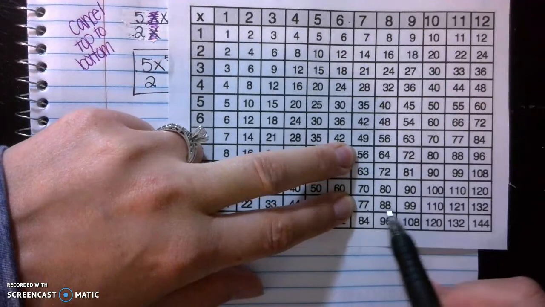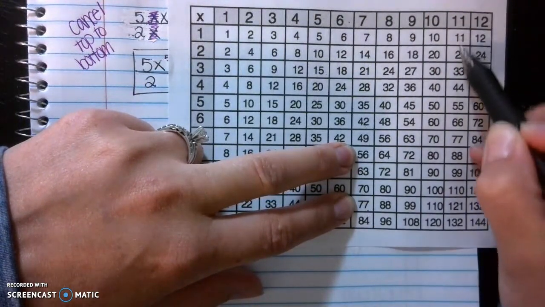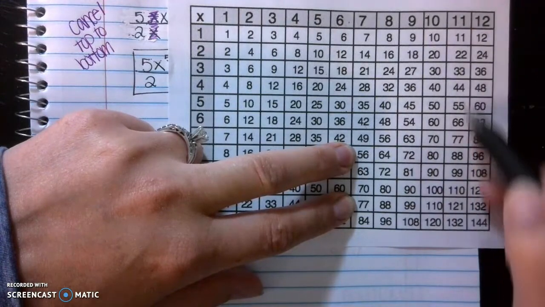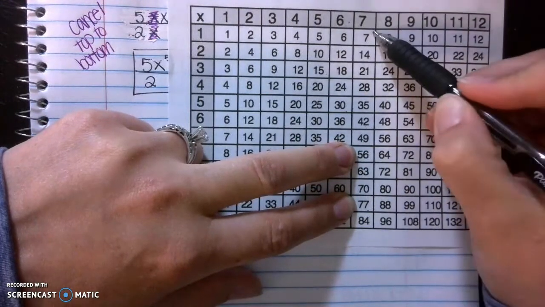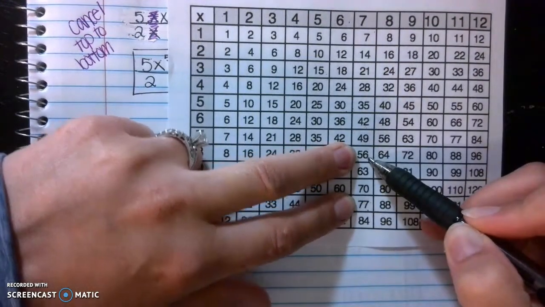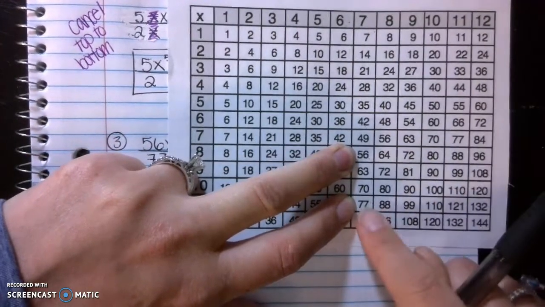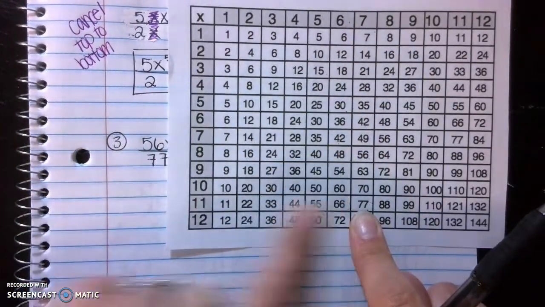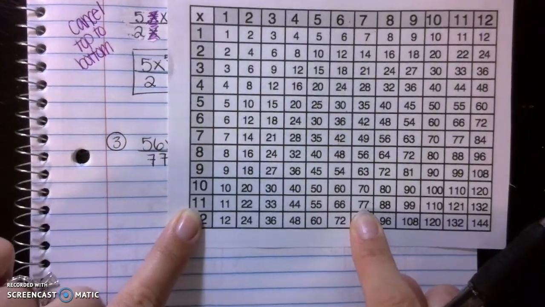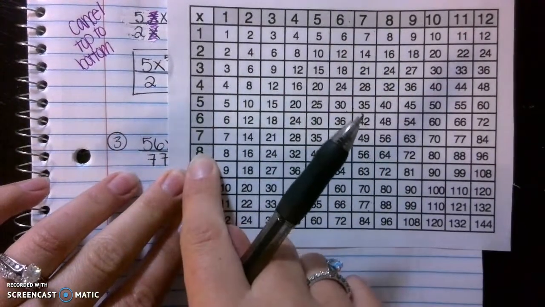All right, let's see if there's anything bigger. So 77. I don't see 56 in this column, so it looks like 7 is my biggest number that goes into both 77 and 56. So when I divide this, 77 divided by 7 gets me 11. And then 56 divided by 7 will get me 8.